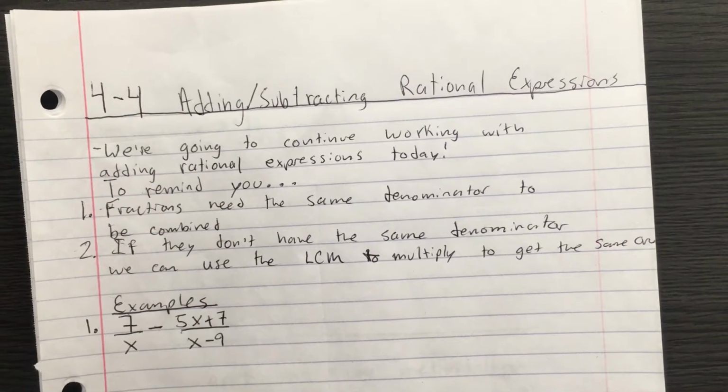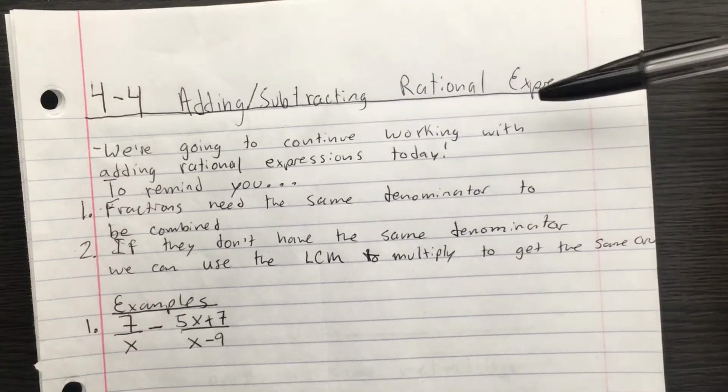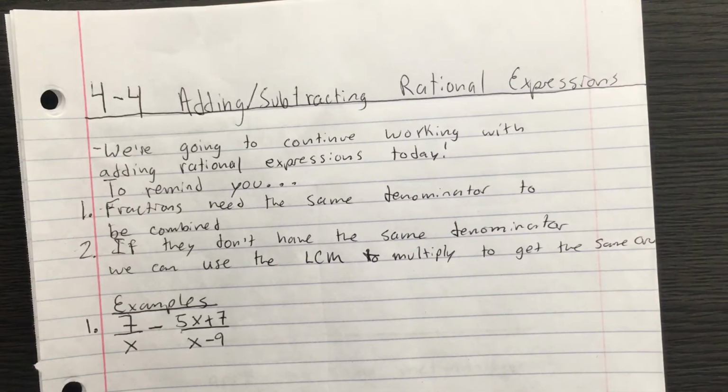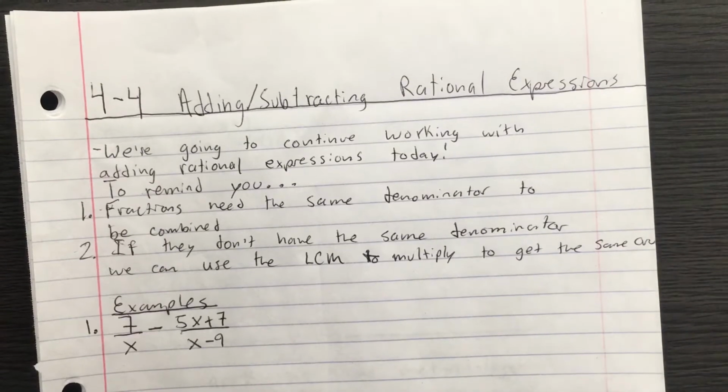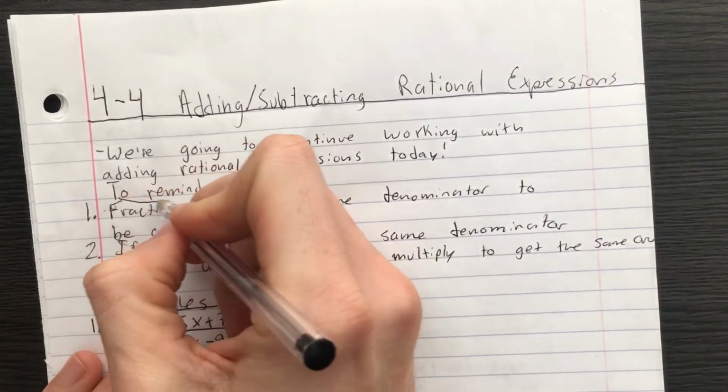So we are going to continue working with adding and subtracting rational expressions, adding those algebra fractions, except today we're going to get into a little bit more complex examples of these. And so just a couple of reminders here.